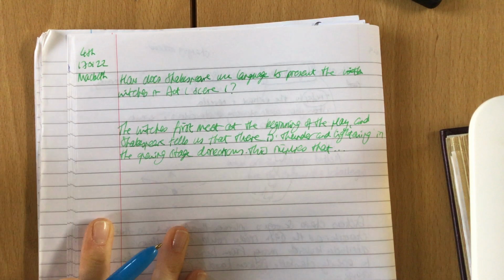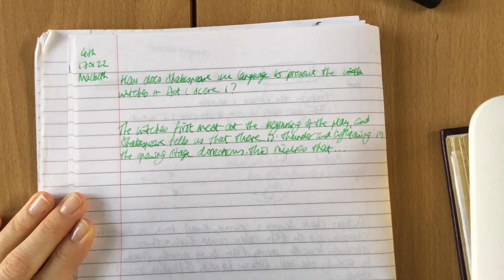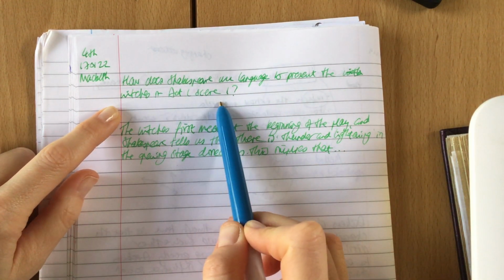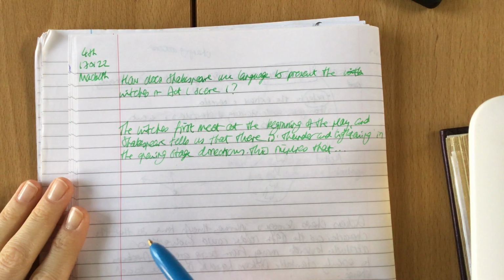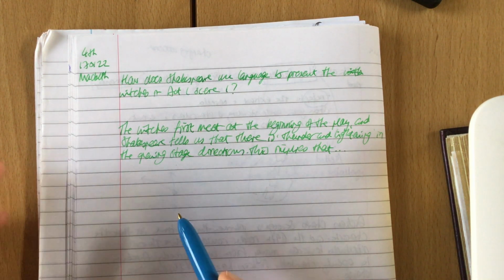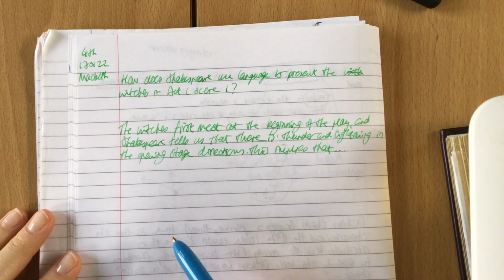And that is something that the fifth form in their mocks are coming unstuck with, because they look at the question and go, yeah, Shakespeare, language, witches, Act 1, Scene 1, go. They're not actually looking at the question. The question is asking you to try and unpick the choices Shakespeare was making in his presentation of these witches.